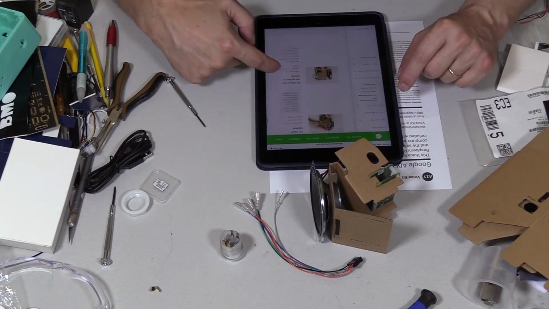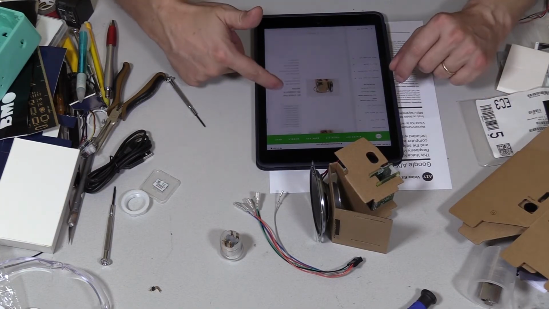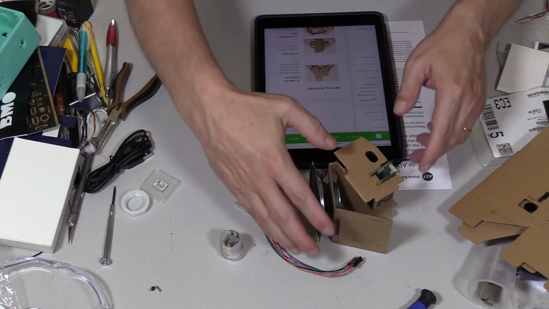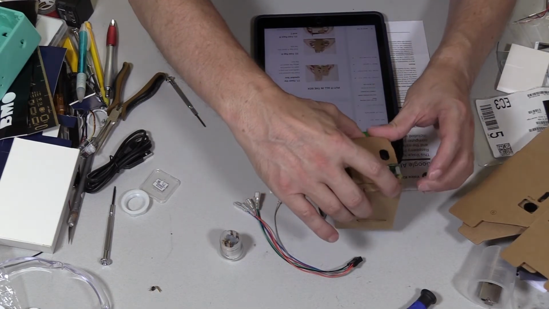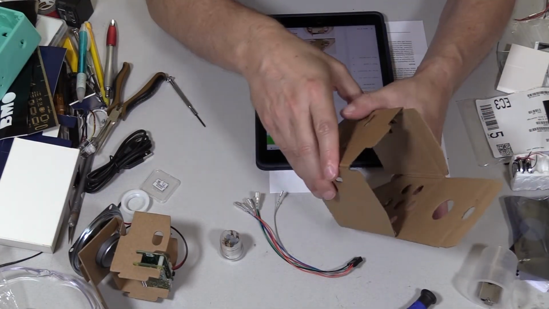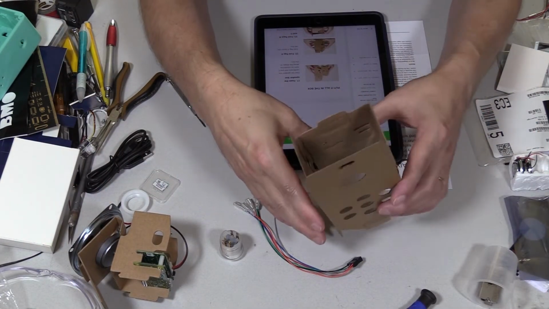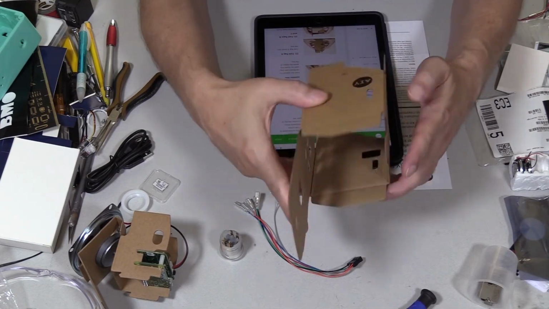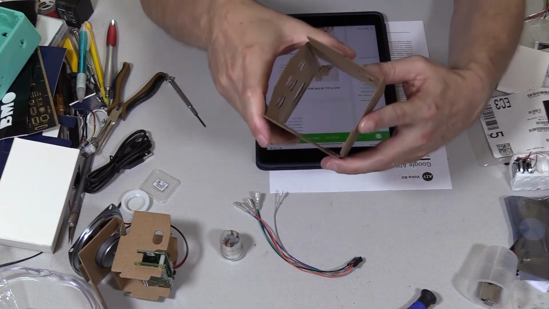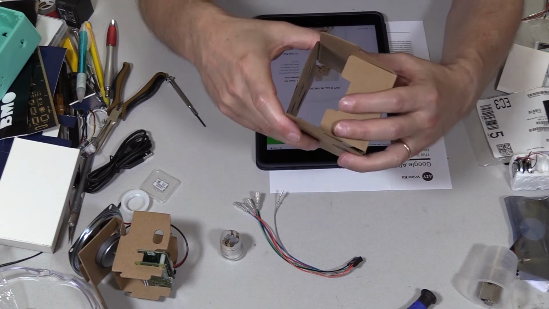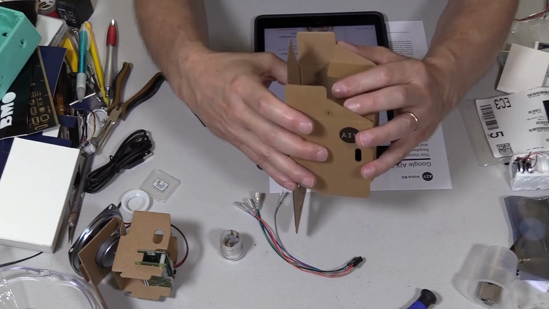Check the speaker is secure. Well, it's secure, but it pushes the cardboard out. Open the speaker box. I'm pretty sure that'll stay once it's in the box. Fold flap A. This is flap A. Down into the box.